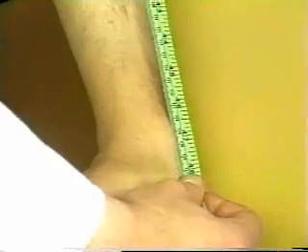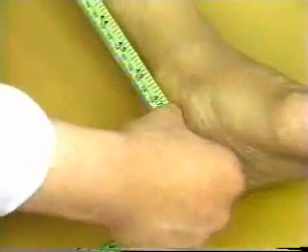Length discrepancy if there was no true leg length discrepancy.